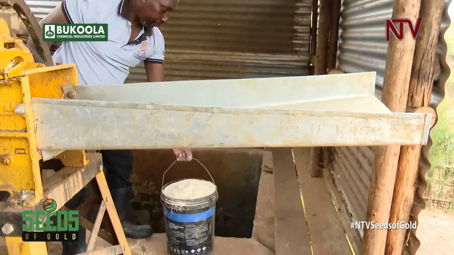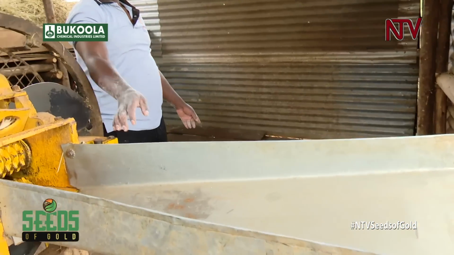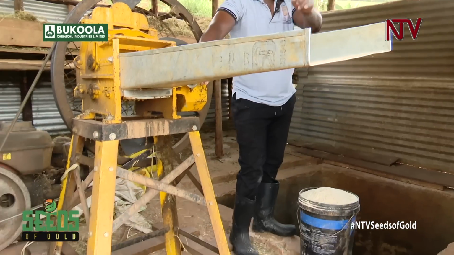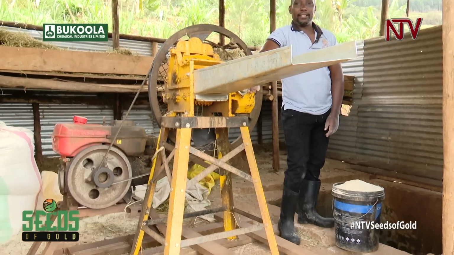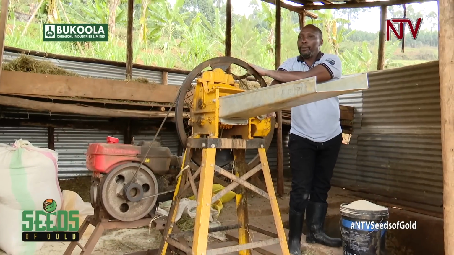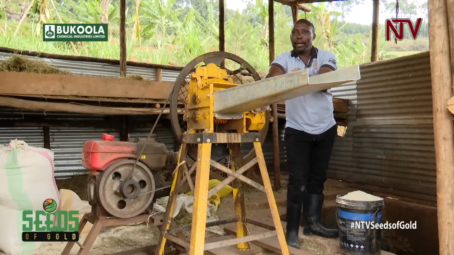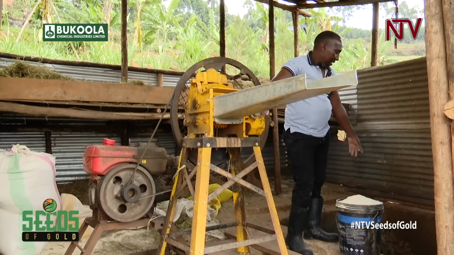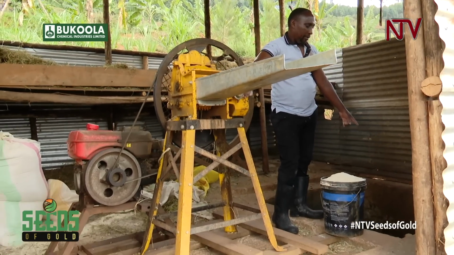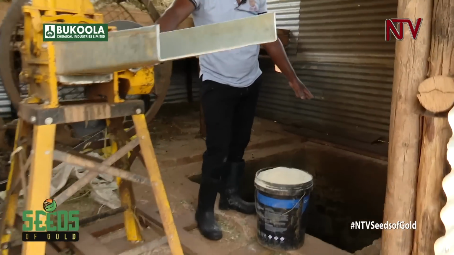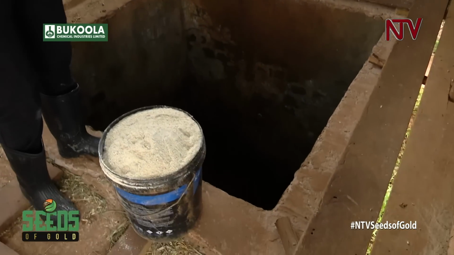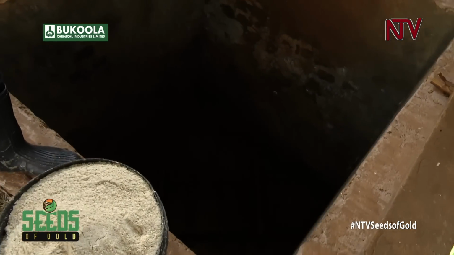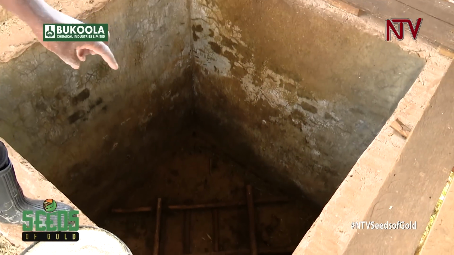So this one is for making silage. When the pastures are ready, we use the machine to cut into small pieces. Then we keep it, we make silage. And this one can take around 5 tons. 5 tons?